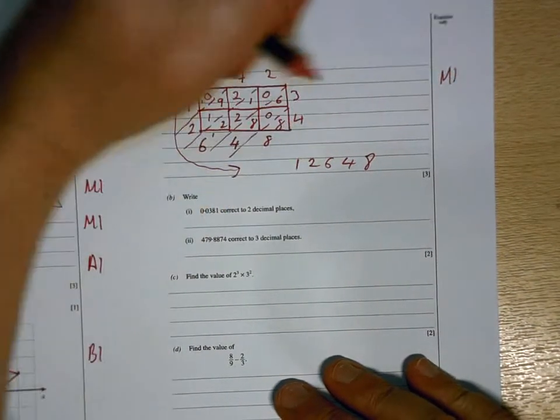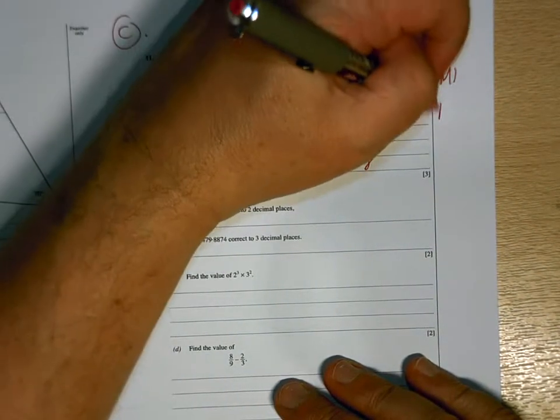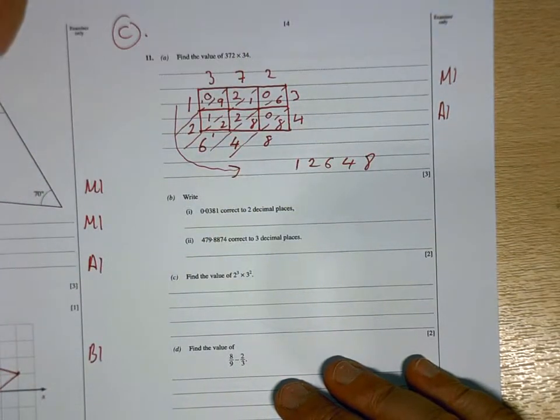So you're going to get 1 mark for whatever method you use, 1 mark for getting the multiplying right, and 1 mark for your final answer.